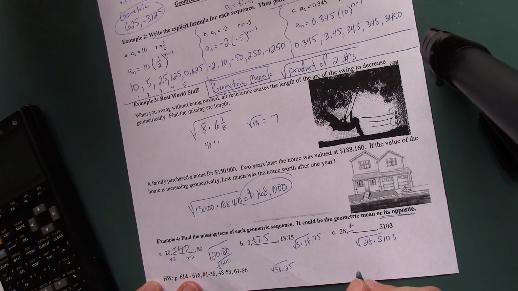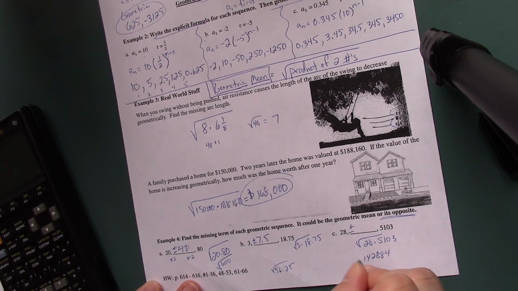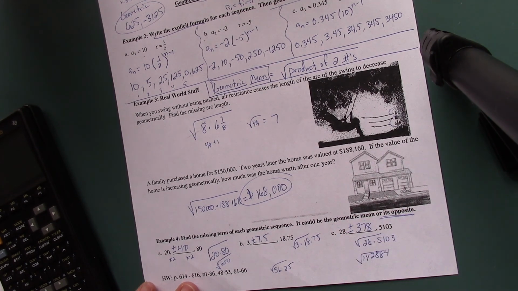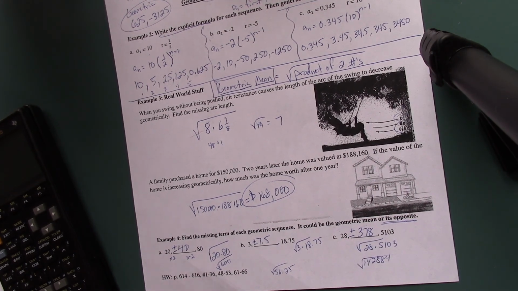Same thing here, plus or minus. Times those together, I get kind of a big number like that. Square root it, I get 378. Okay? Plus or minus. And it is important to put plus or minus. You'll lose silly points if you don't.